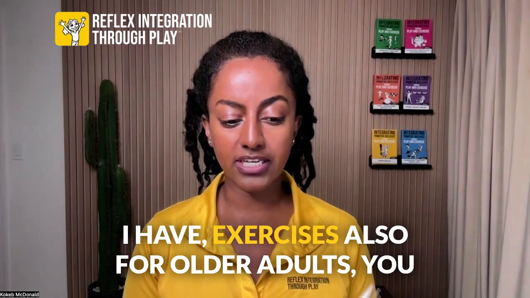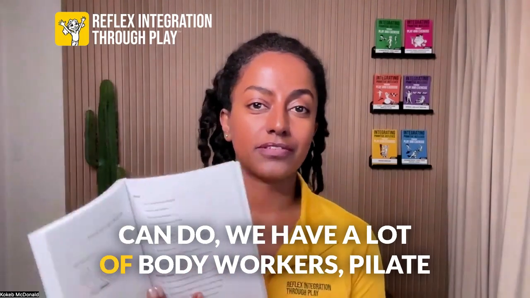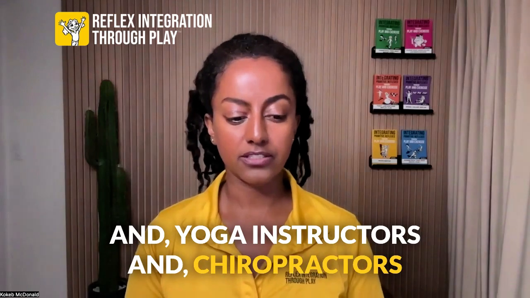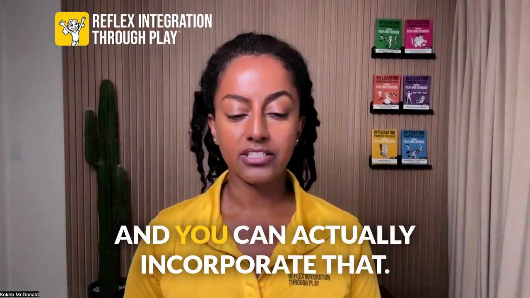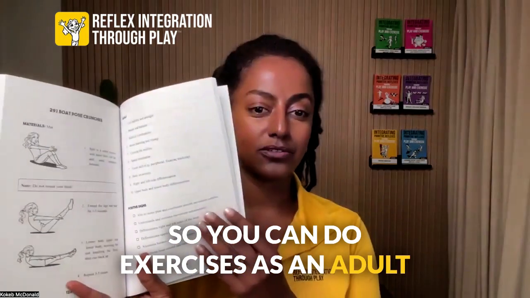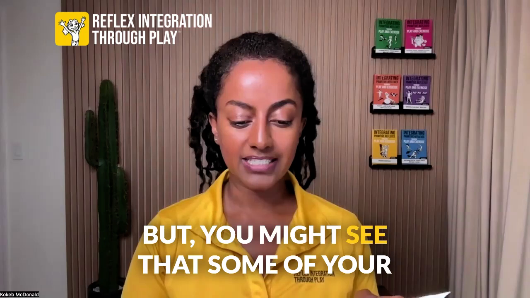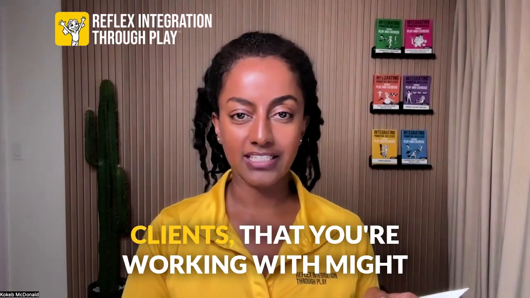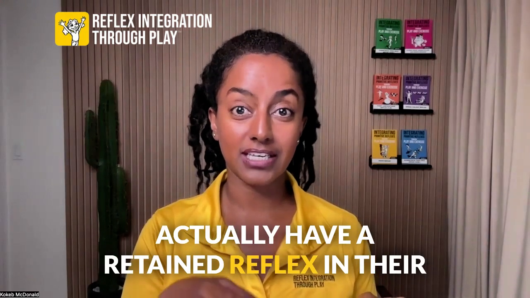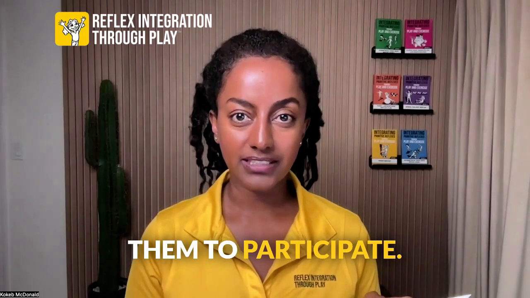I have exercises also for older adults that you can do. We have a lot of body workers, Pilates and yoga instructors and chiropractors working on reflex patterns, and you can actually incorporate that. So you can do exercises as an adult and you can be a coach of some sort, but you might see that some of your clients that you're working with might actually have a retained reflex in their body that makes it really difficult for them to participate.